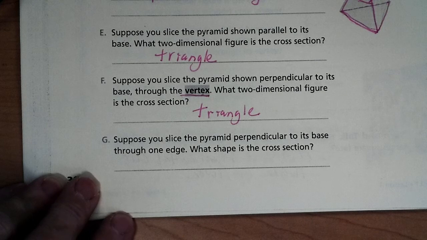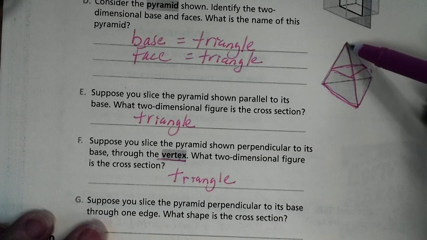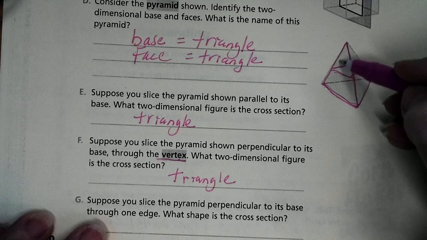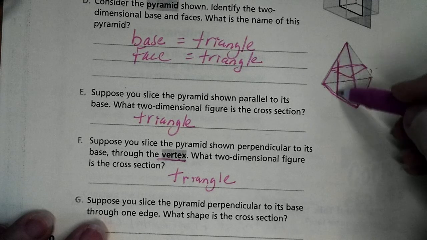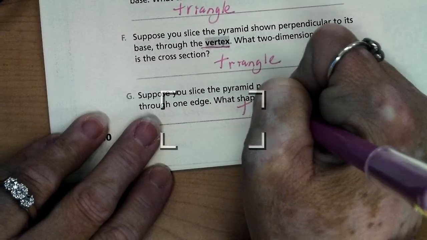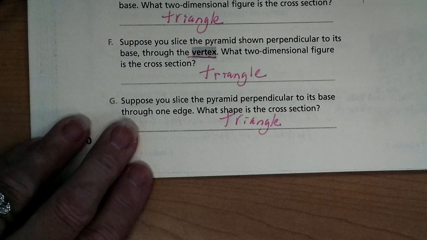Okay, so it says, suppose you slice the pyramid perpendicular to its base through one of the edges. What shape is the cross section? So now we're not going through here. We're going to go through something like from here. That would be my cut. So what am I still going to have? A triangle. So no matter what, for one of these pyramids, you always get a triangle. For a triangular pyramid, yes.